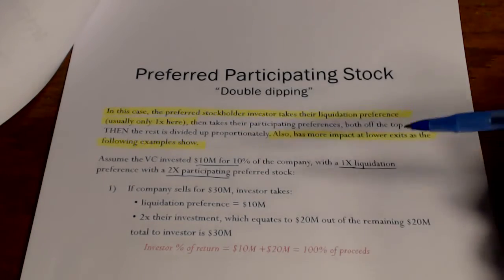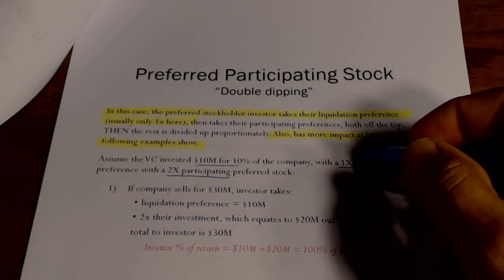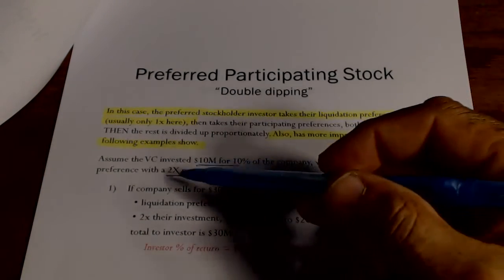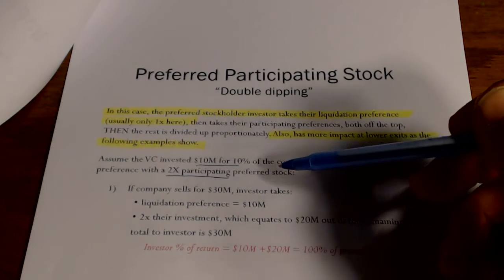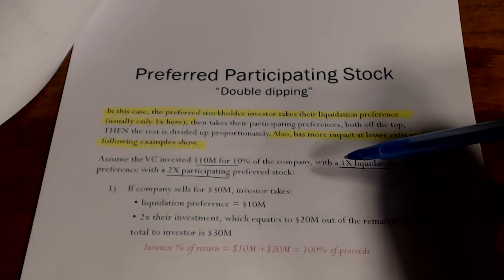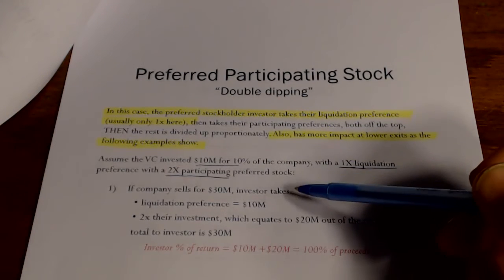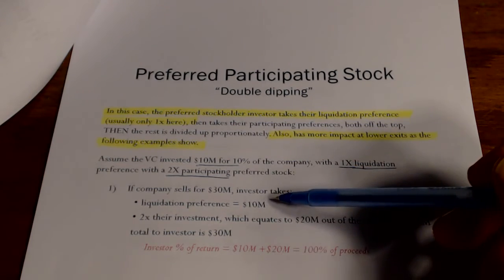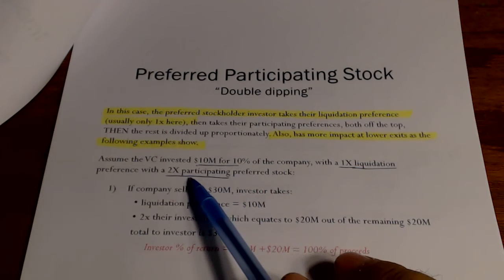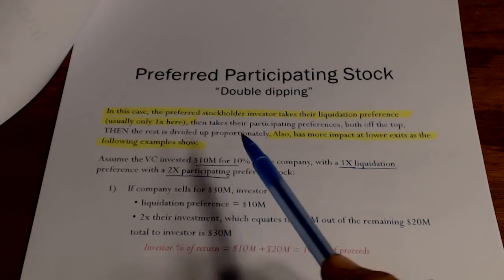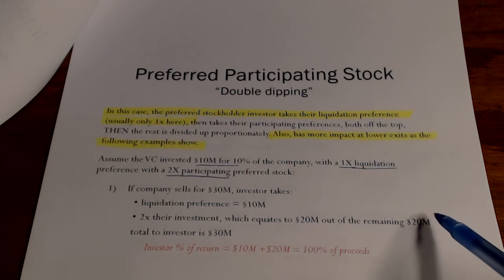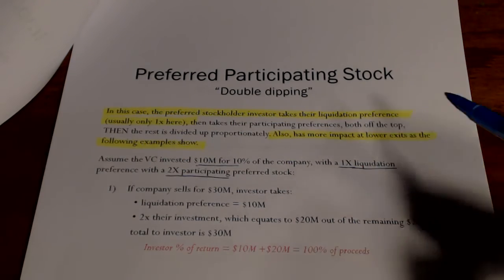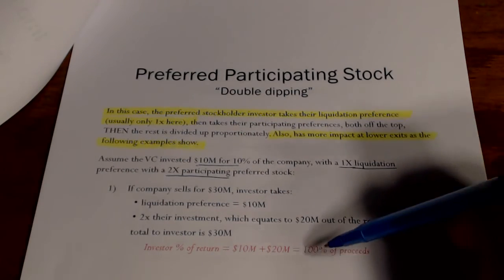Assume the VC invested $10 million for 10%, right? So he gets a one-time liquidation preference, which we just went over, and a 2x participating preferred stock. So the company sells for $10 million. His liquidation preference is that he gets $10 million, and then he gets a 2x participation. So 2 times the 10 million is another 20 million out of the remaining 20 million. So he gets 30 million. He gets 100% of everything, and that didn't even account for the 10% he would have gotten after that if there was anything left.